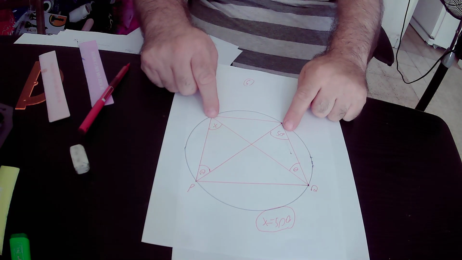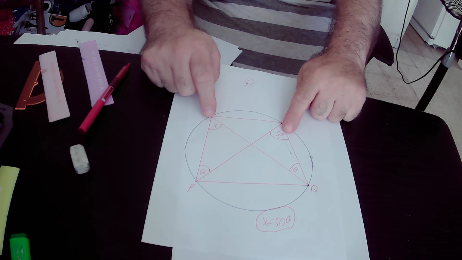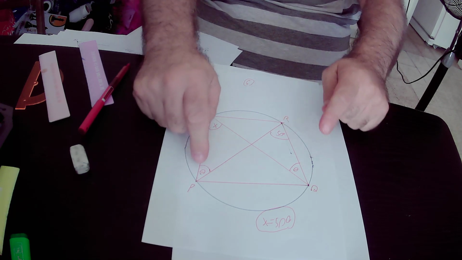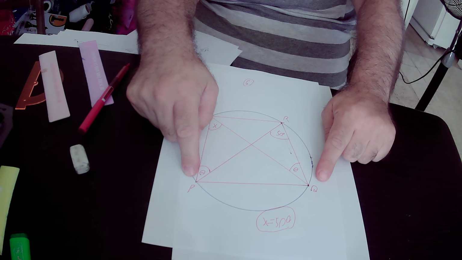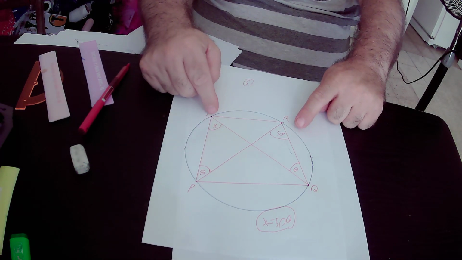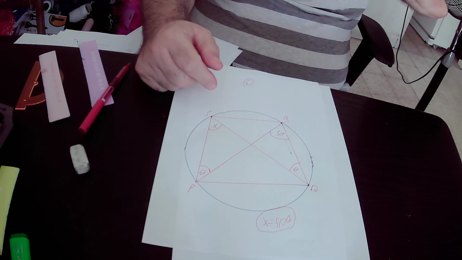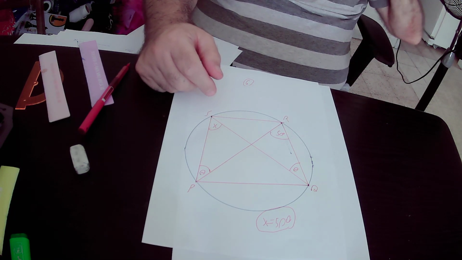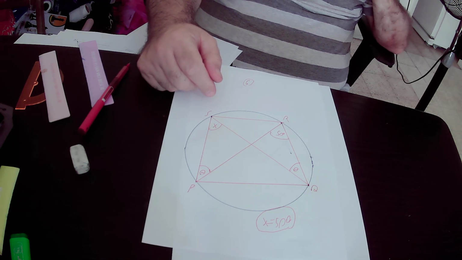So those two peripheral angles, angle X and 50 degrees, both subtend on chord PQ. Therefore they are equal to each other, that is to say X equals 50 degrees. Okay, we found that X equals 50 degrees also according to the second method.